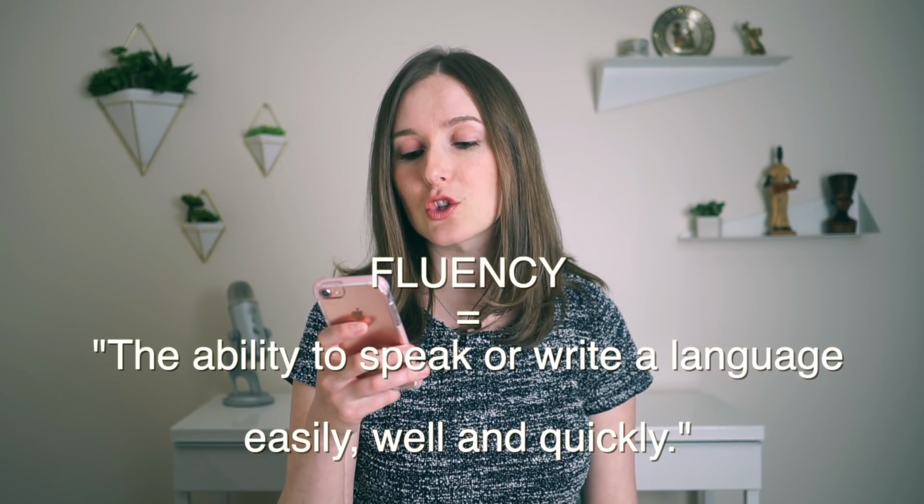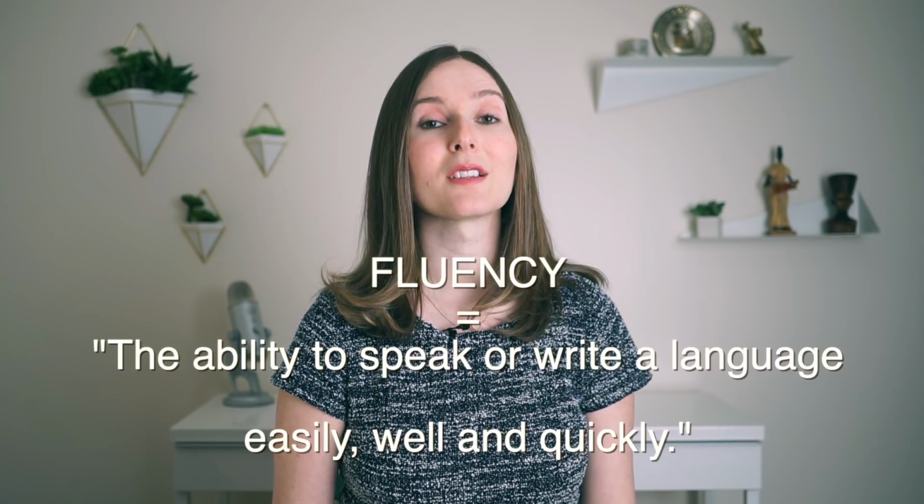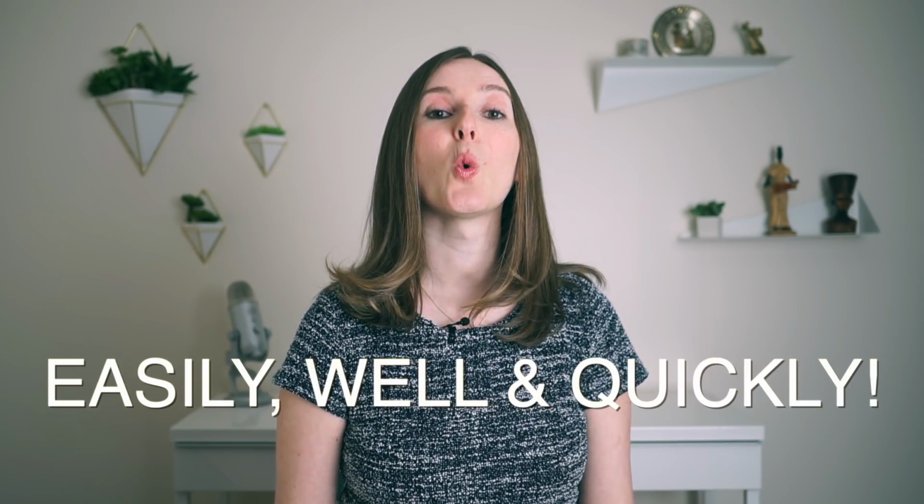So recently it was actually one of my subscribers that mentioned that the Cambridge Dictionary is a really nice tool for transcription, and I checked it out and it's really useful. So the Cambridge Dictionary gives this definition of fluency. So it says, the ability to speak or write a language easily, well, and quickly. Easily, well, and quickly. Now, I think it's real important to consider each of those 3 words individually and objectively, and let's think about what they really mean, because I think that'll be really helpful.